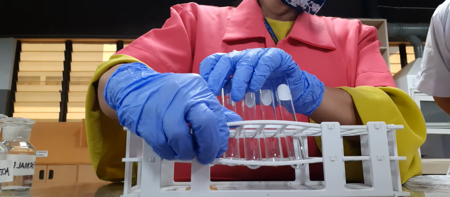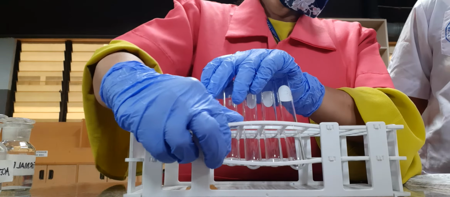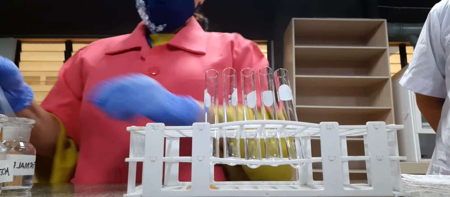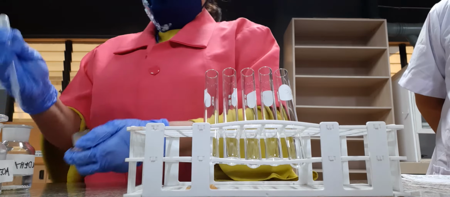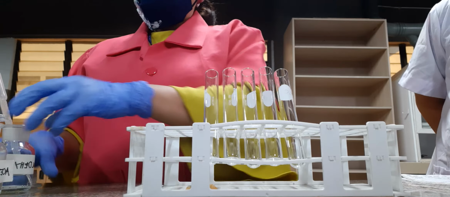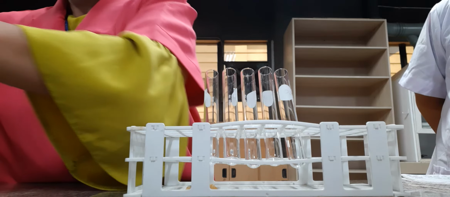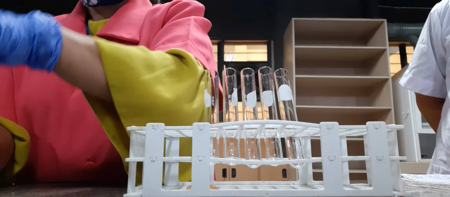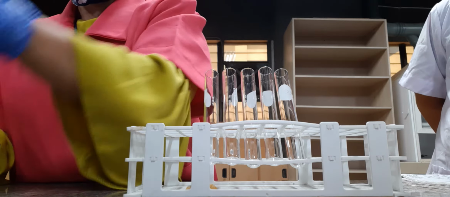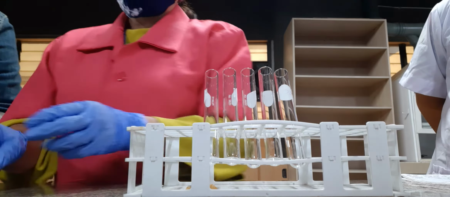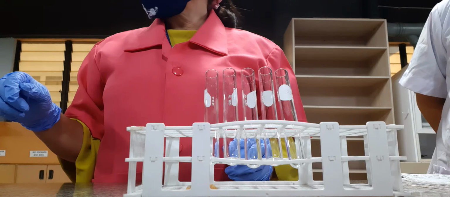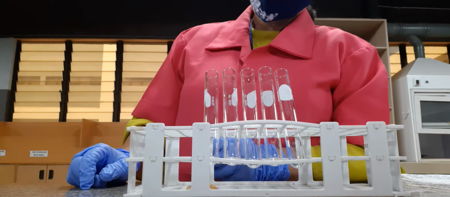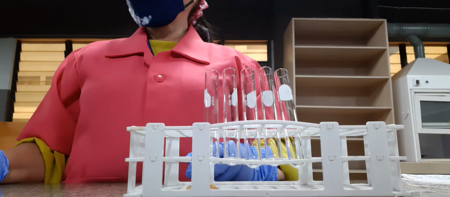1 ml of each of the solutions, and then the same volume of water.